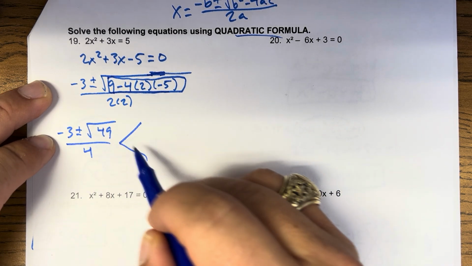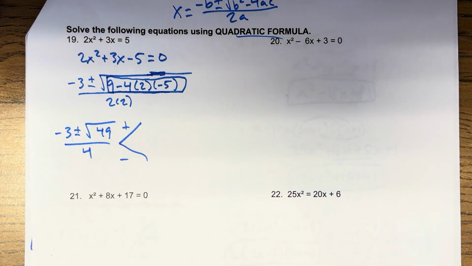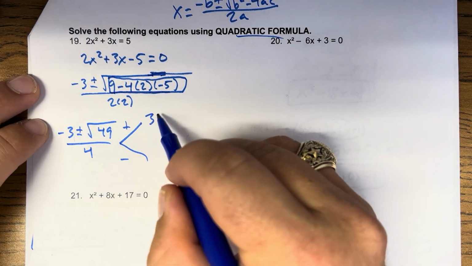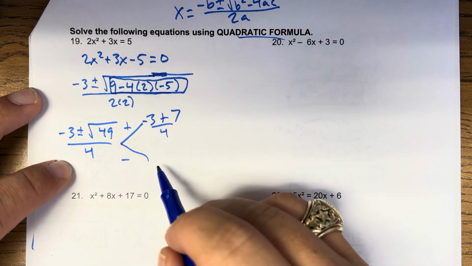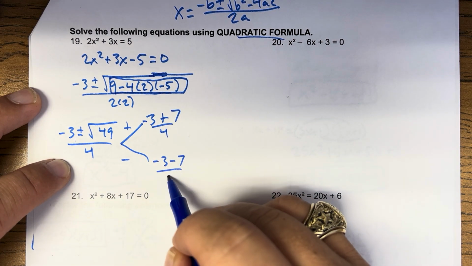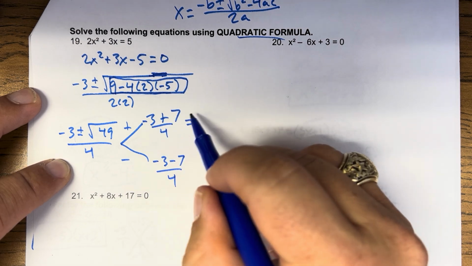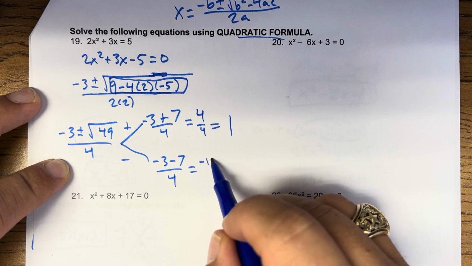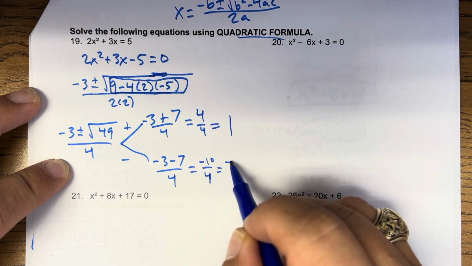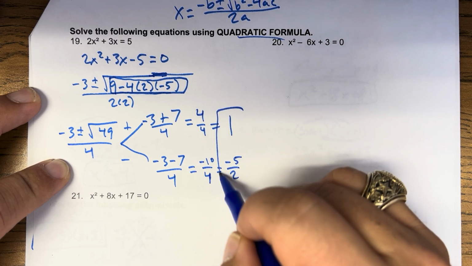All right, so we know the square root of 49, so now we're going to branch it with the plus and minus. So negative 3 plus the square root of 49 is 7, over 4. Negative 3 minus 7, over 4. So negative 3 plus 7 is 4 over 4, which is 1. Negative 3 minus 7 is negative 10 over 4, which is negative 5 over 2.